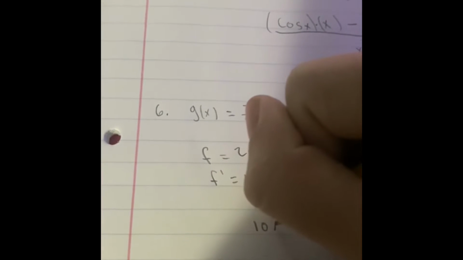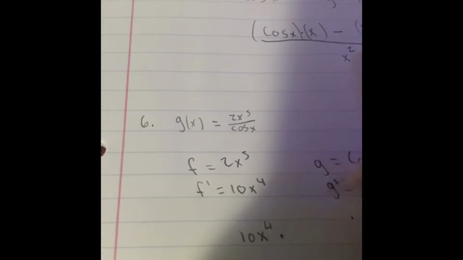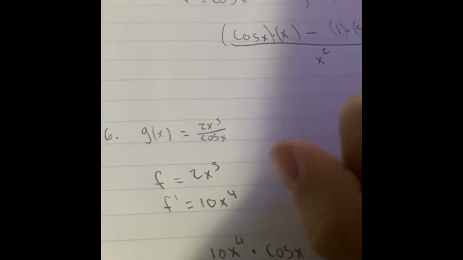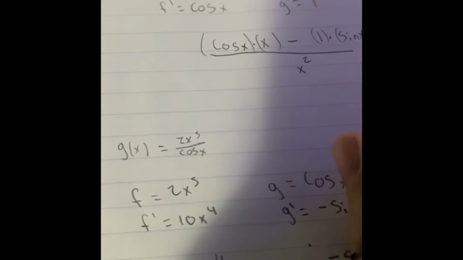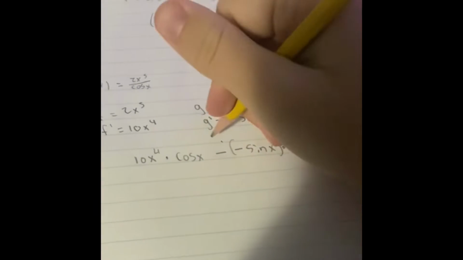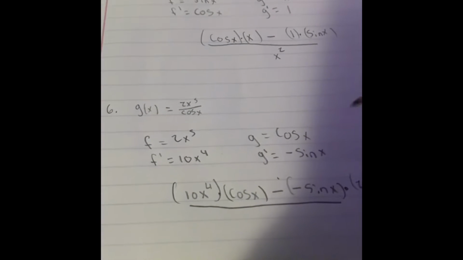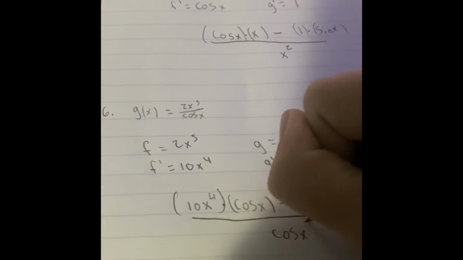So the derivative of f, 10x to the fourth, times g, which is cosine x, minus derivative of g, so negative sine x, times f, 2x to the fifth, all over g to the second power. Cosine x to the second power.